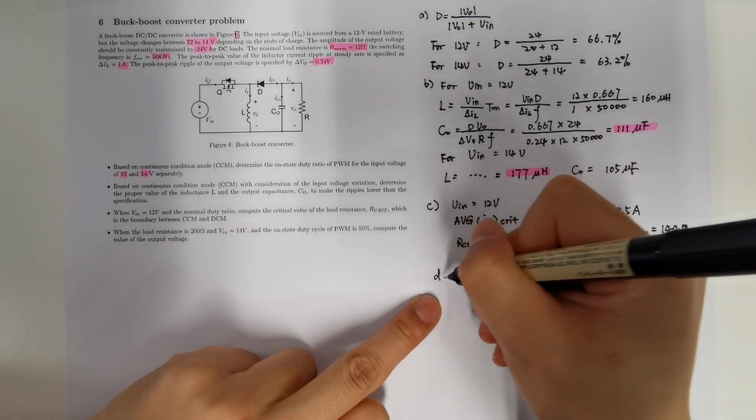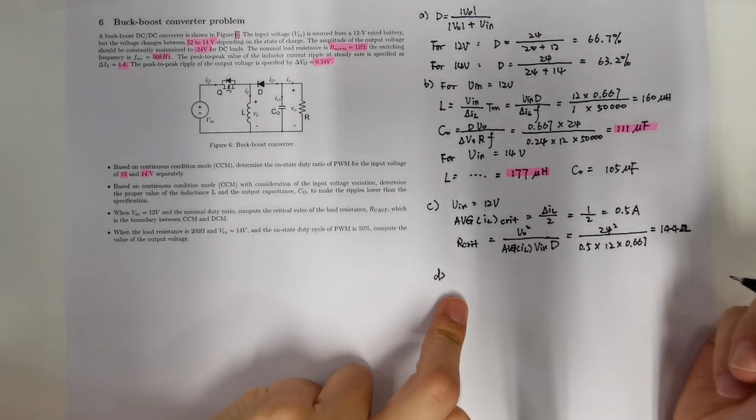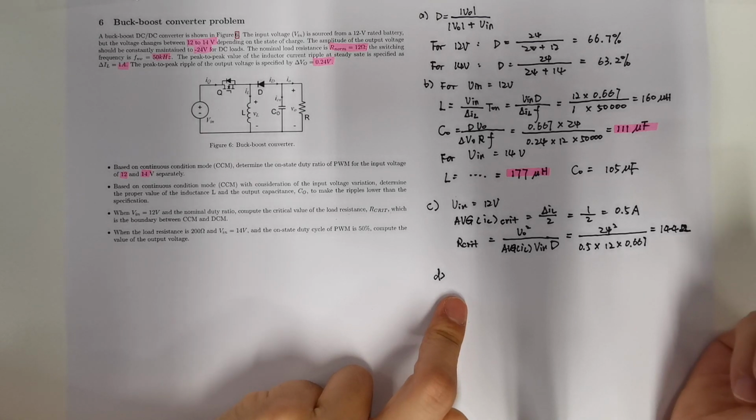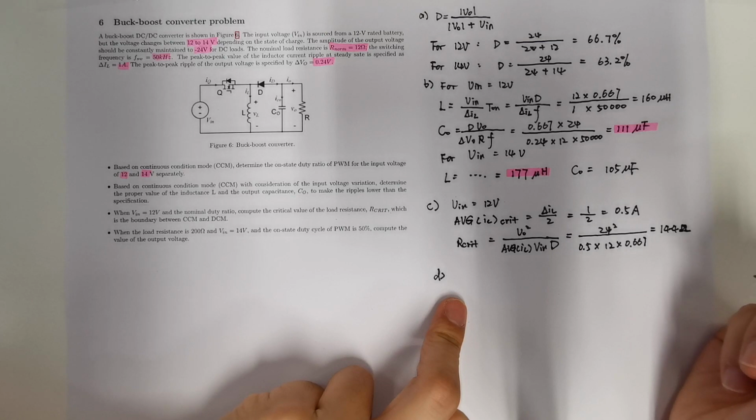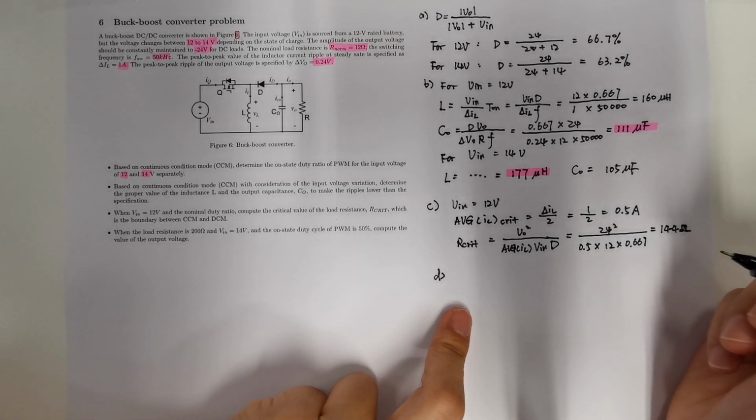And the fourth question asks us to calculate, when the load resistance is 200 ohm and the PWM is 50%, what is the output voltage value?